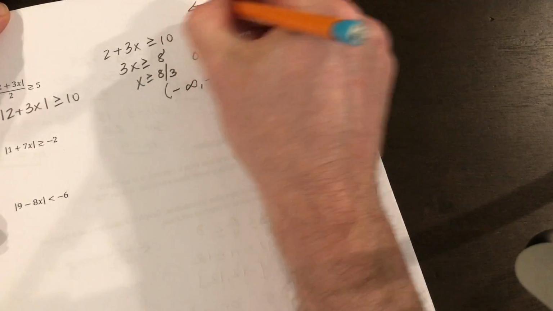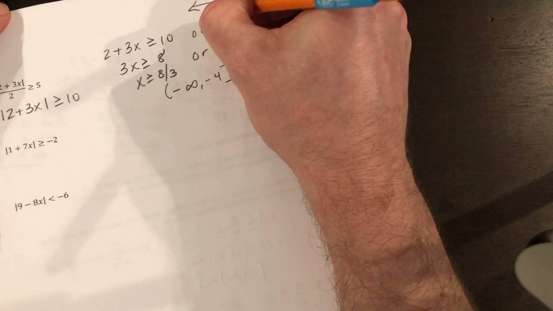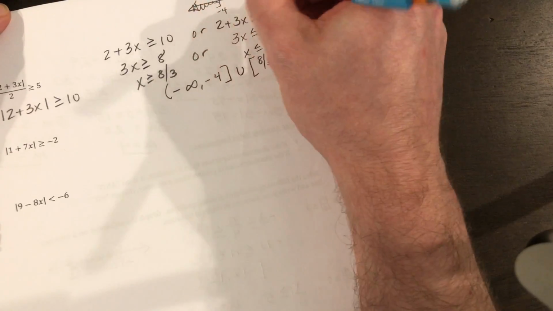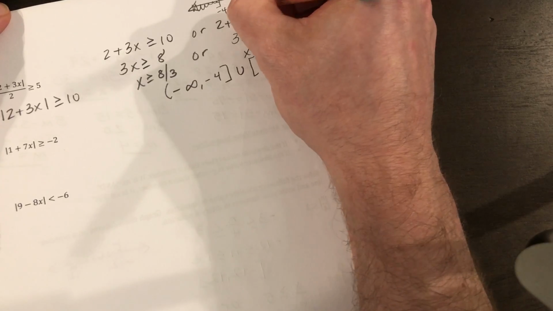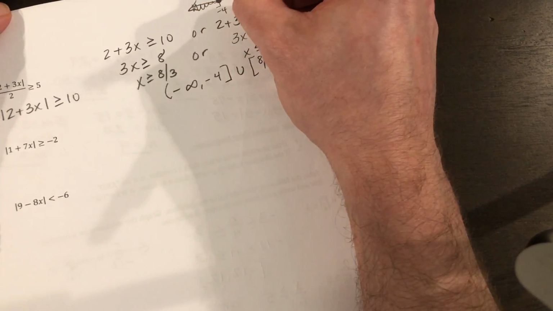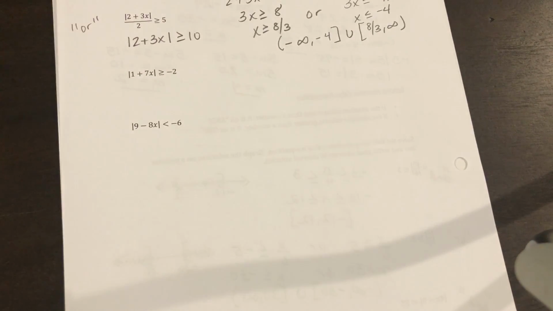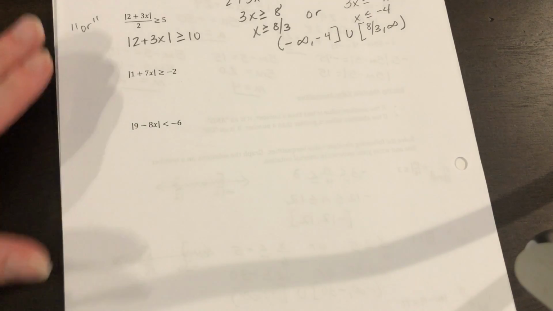Okay, and if we're going to do our little number line, negative 4 goes this way, and 8/3 goes this way. And if you want to put solid dots, put solid dots. Okay, so whenever we're doing absolute value and it is greater than or equal to a negative, just like what we did in the first section, we pump our brakes as soon as we see it's equal to a negative, once we've isolated it.